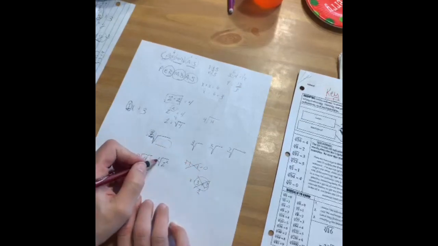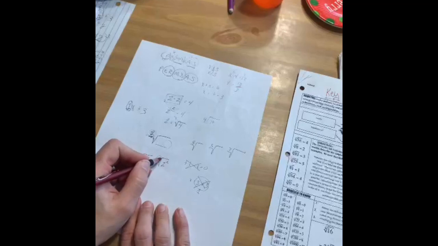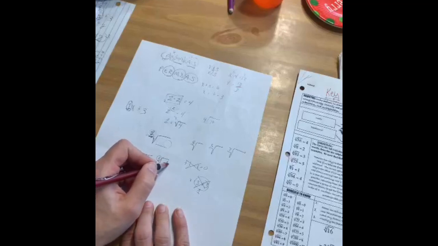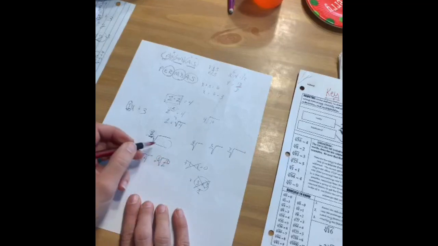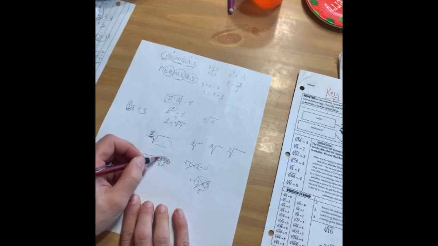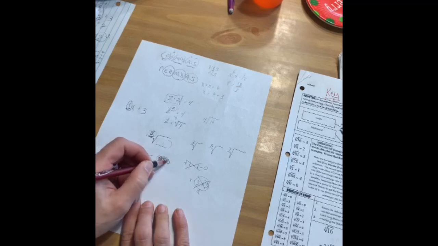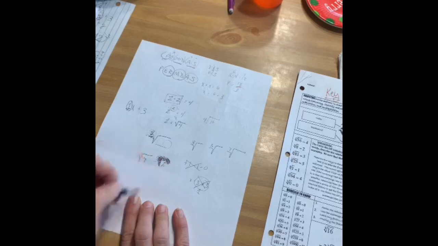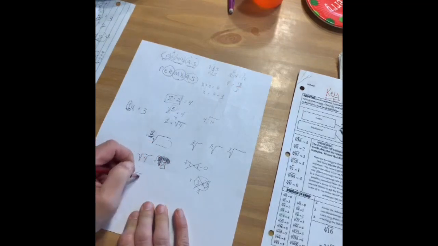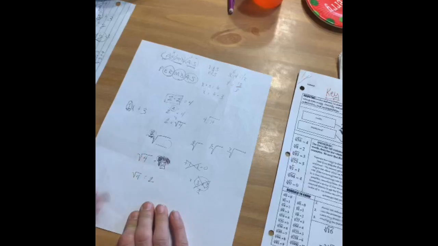Okay? The same thing: if I have an index number that matches my exponent number, it erases the whole radical right there. And all I have left is my number 2. So the square root of 4 is equal to 2.